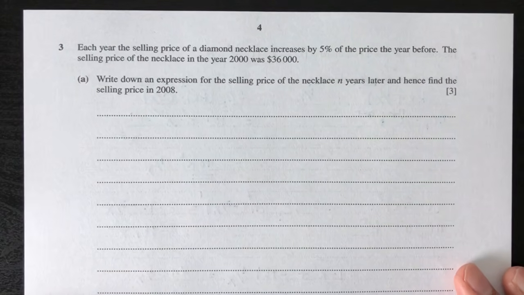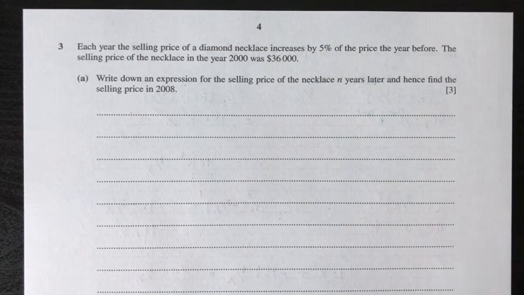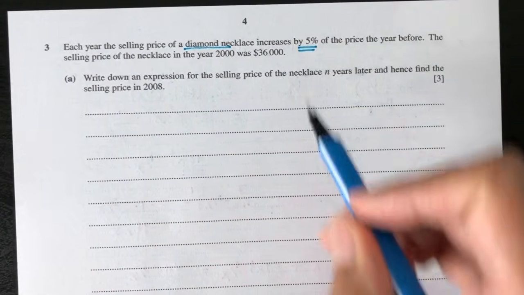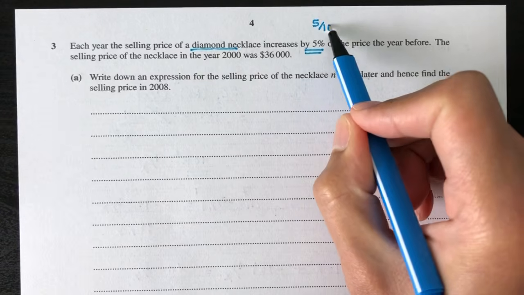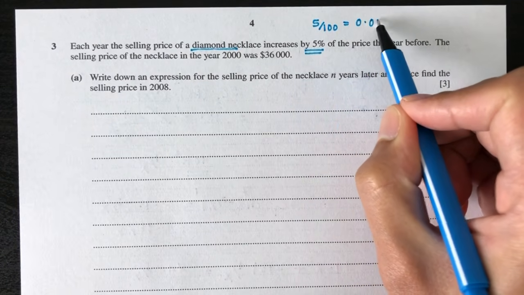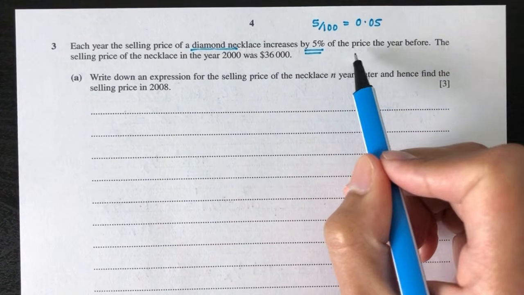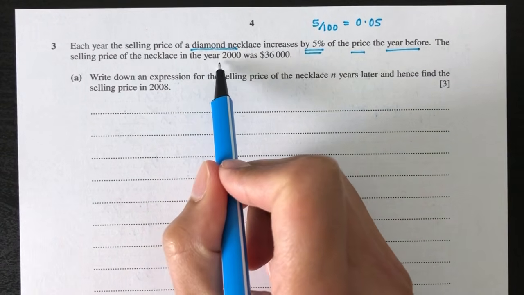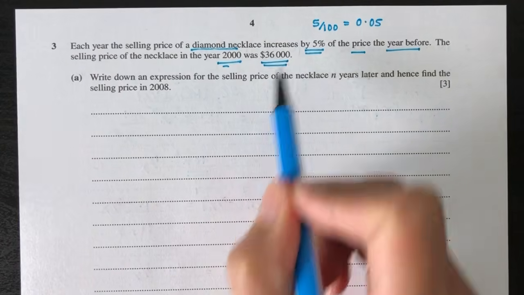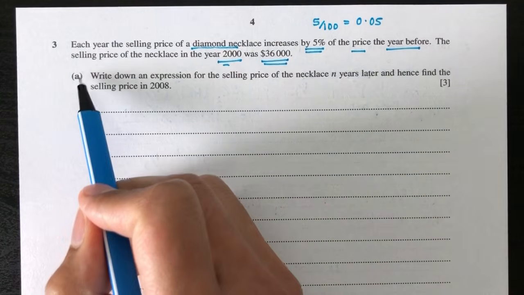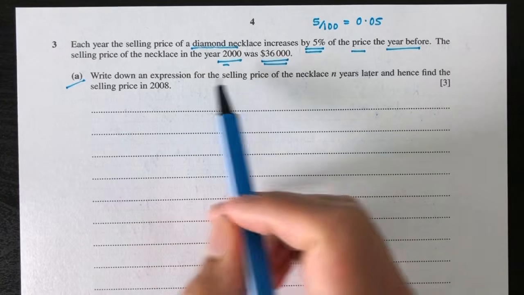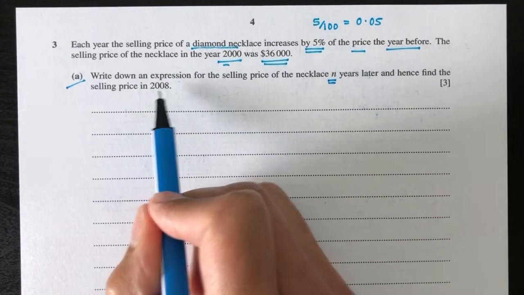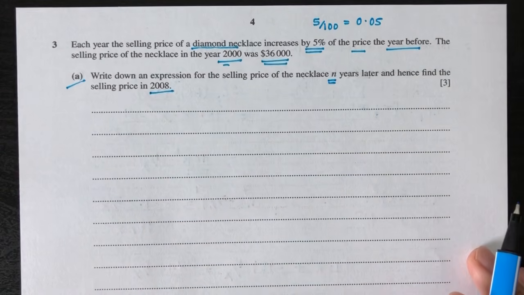Now let's move on to question number 3. It says each year the selling price of a diamond necklace increases by 5%. So 5% is 5 over 100, which is 0.05. The price is based on the price of the year before. The selling price of the necklace in the year 2000 was 36,000. So let's start with question number 1. Write down an expression for the selling price of the necklace n years later. Hence find the selling price in 2008.